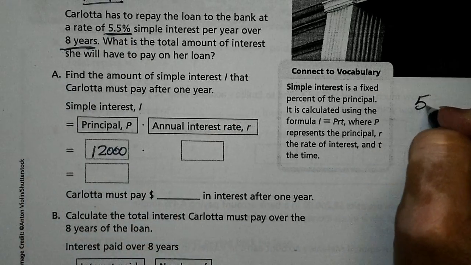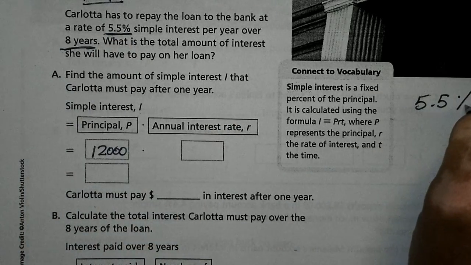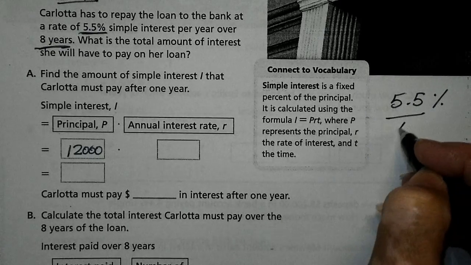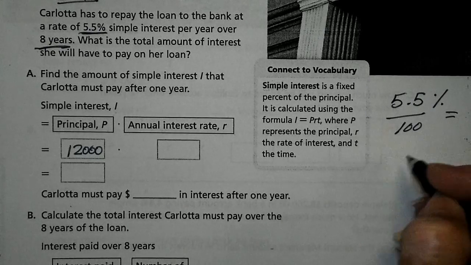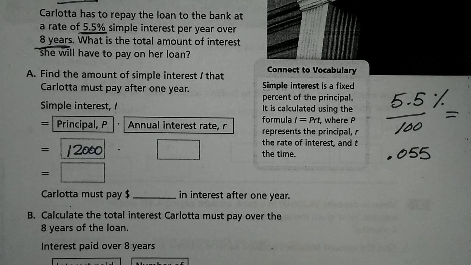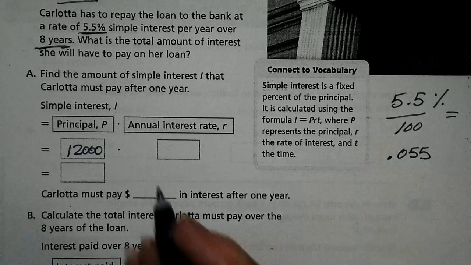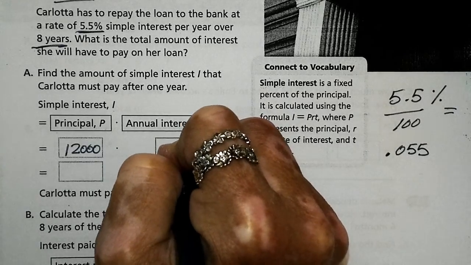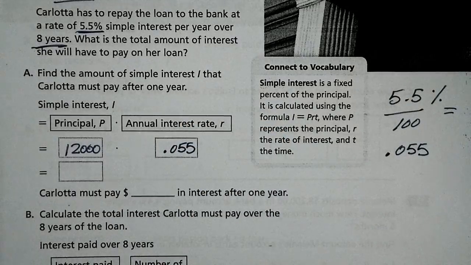So remember, to convert that 5.5%, I divide by 100, and I get 0.055. So that's what we're going to put here. Okay?